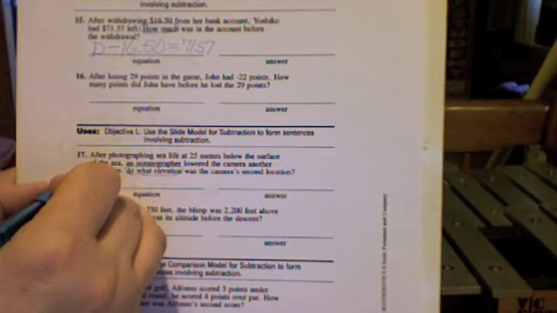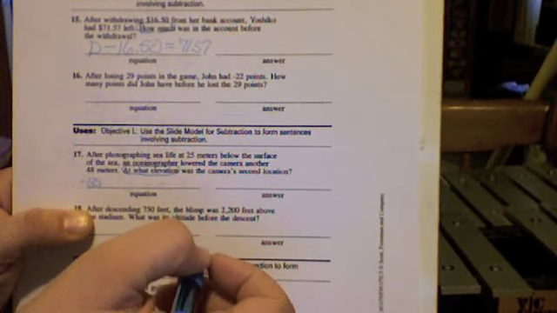So now we ask ourselves, where did it start? It started at 25 meters below. So that would be negative 25. And then they dropped it another 48 meters, so that would be subtracting 48 meters. And now it is at X meters below the surface.